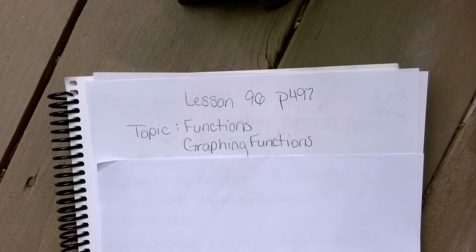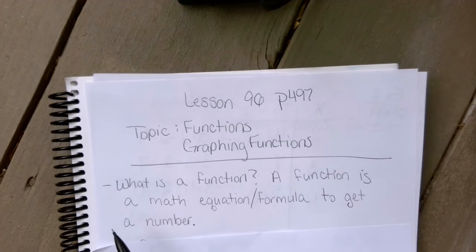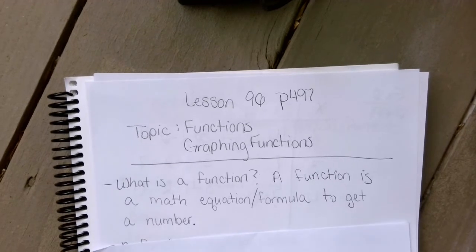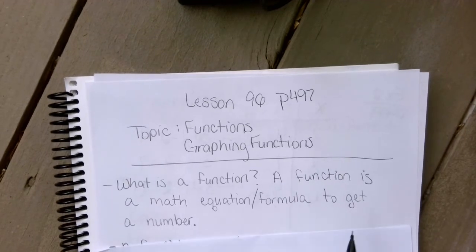This is on page 497 of your math book, and the topic is functions and then learning how to graph the functions. And functions is just a different word for a math formula or a math equation. So right here I actually wrote that. So what is a function? A function is a math equation or formula to get a number.